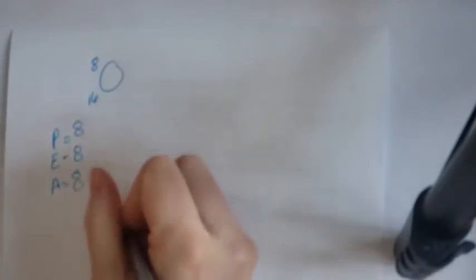So that's protons, electrons, atomic number. Okay, and they're all the same. So my atomic number is 8, which means I have 8 electrons and 8 protons. I also have a formula. Okay, my formula helps me figure out how many neutrons I have.